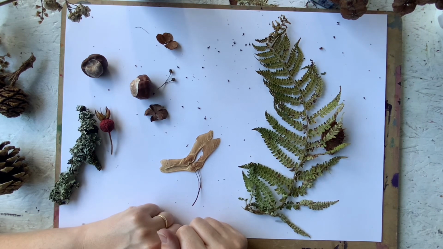So I'm going to get out my sketchbook and show you how I might go about exploring some of these ideas.